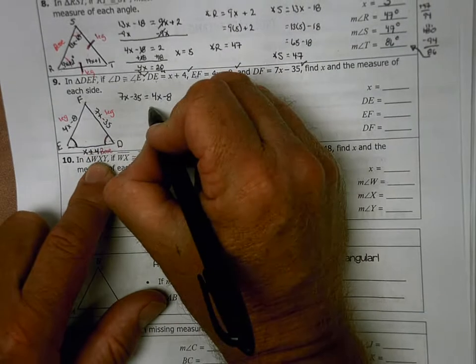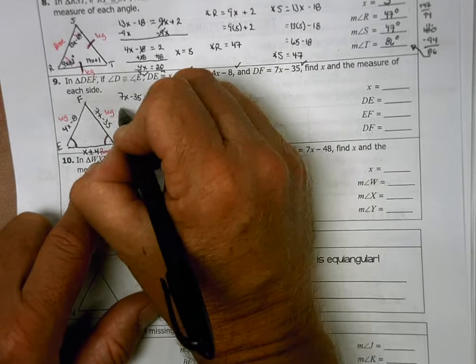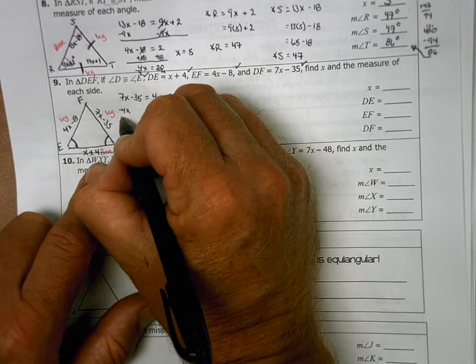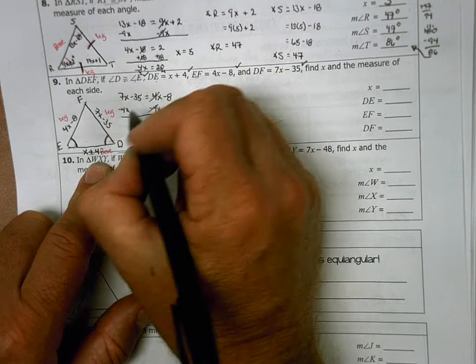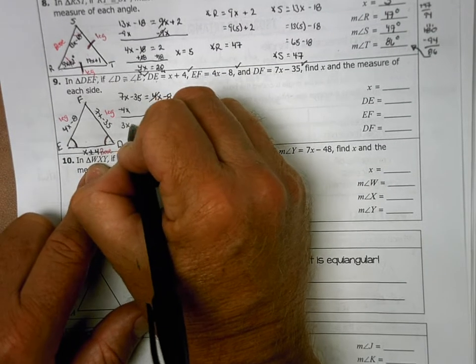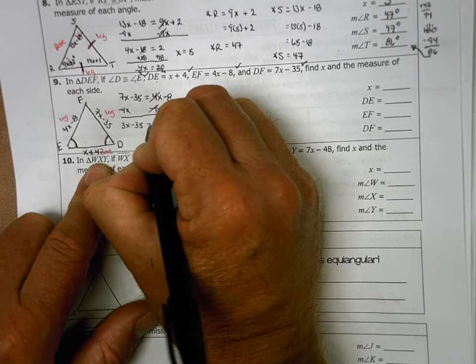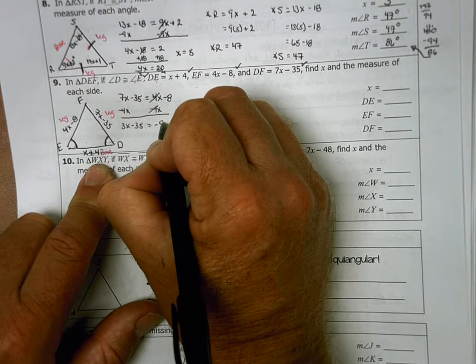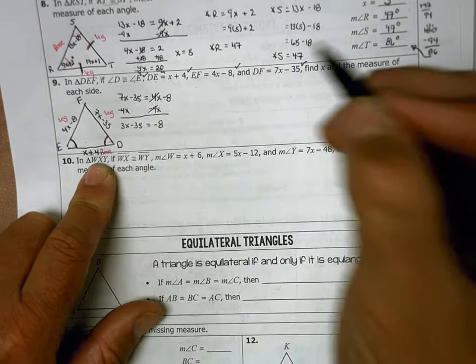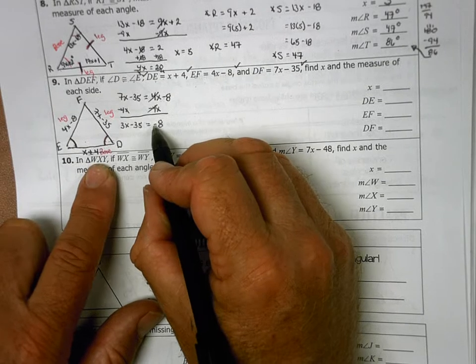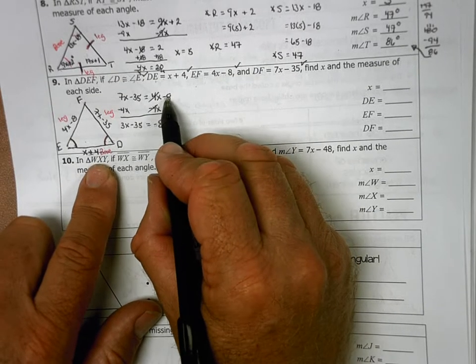So that's the equation I wanted to generate, and I'm going to use that to find the value of x. I'm going to subtract 4x from both sides of the equation. Those would cancel out, and my new equation, 3x minus 35, is equal to negative 8. Now you got to put the minus 8 there. It's a negative 8. You can't just write 8, because that would mean a positive 8.